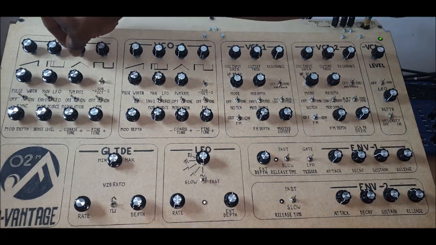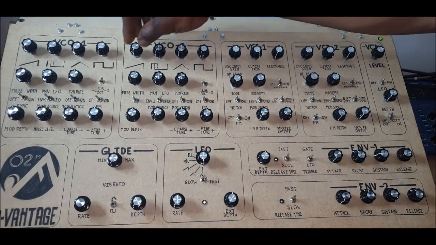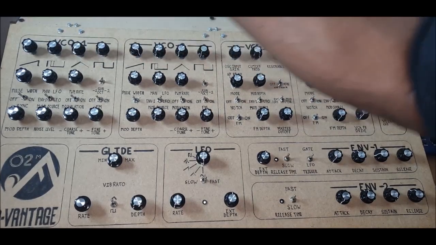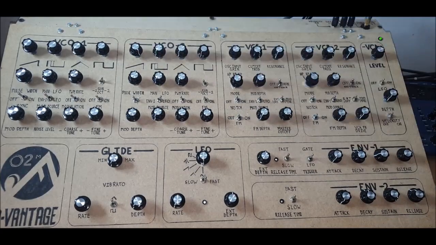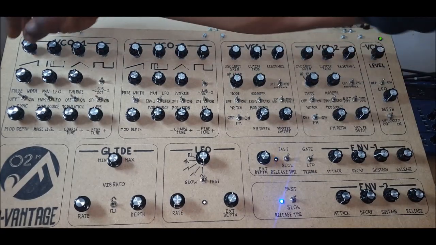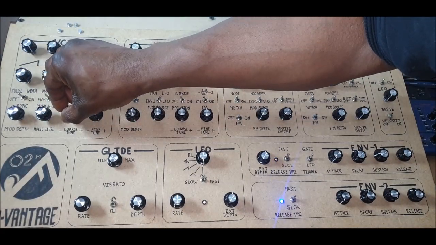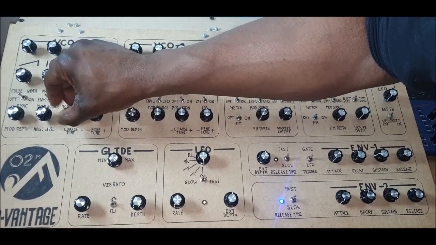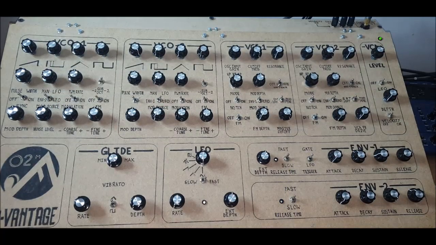Okay, and we'll start to mix some waveforms or oscillators here. So that's oscillator 1 and 2 together.